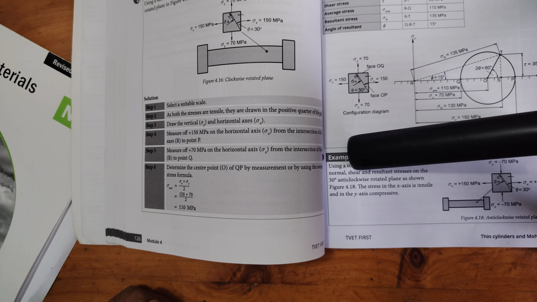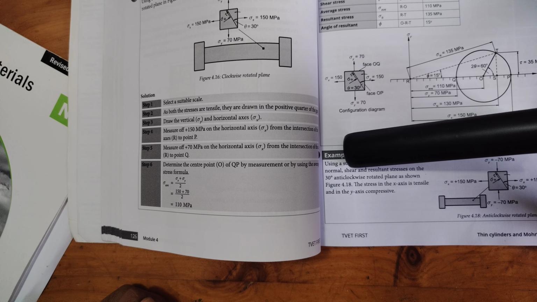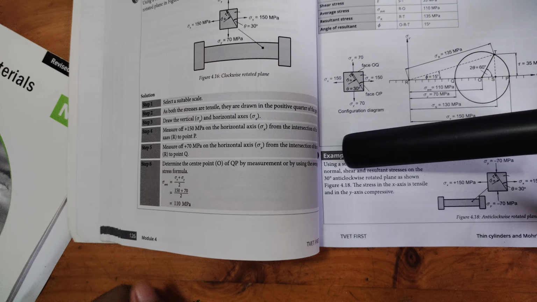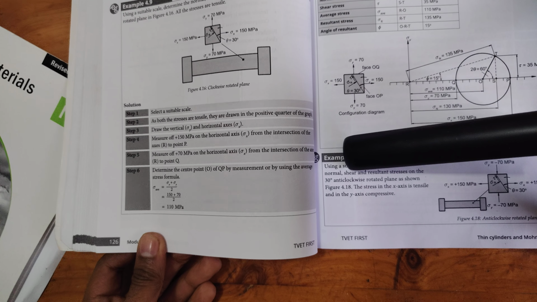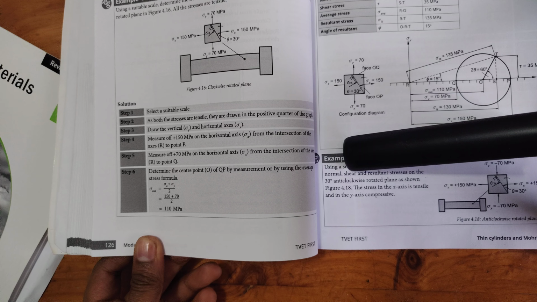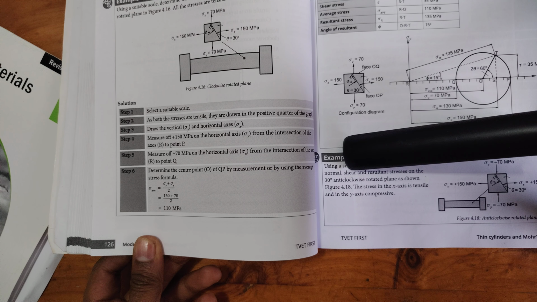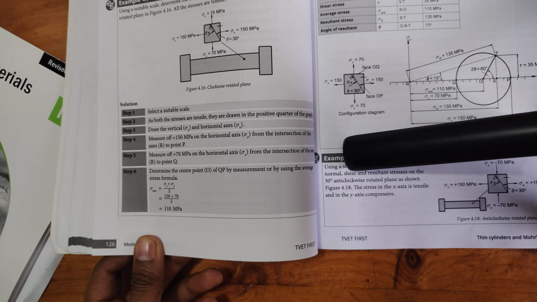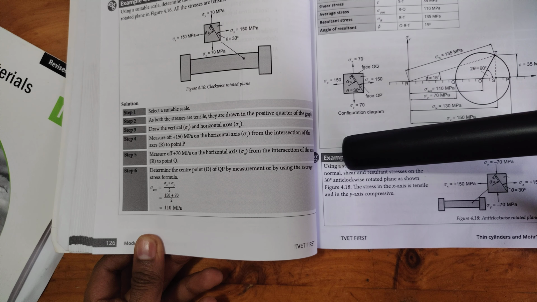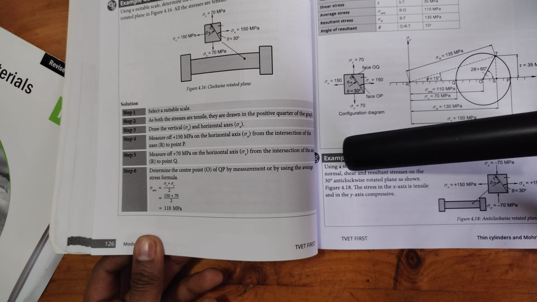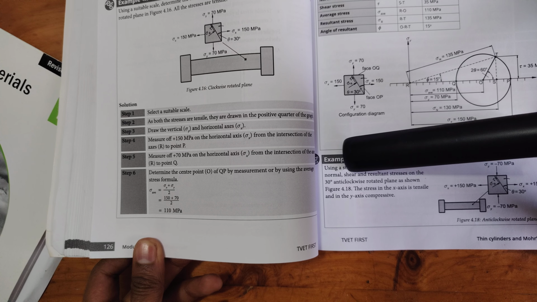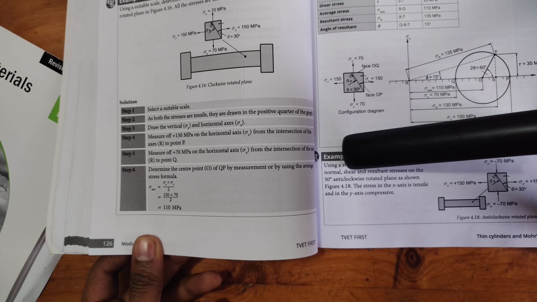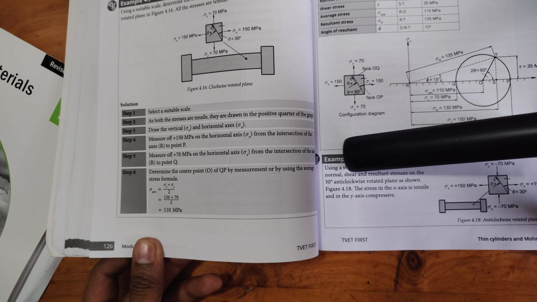The first one is to select a suitable scale. That's self-evident. We then look at drawing the stresses, with the x and y axes being the vertical and horizontal, and we essentially draw the stresses on that.